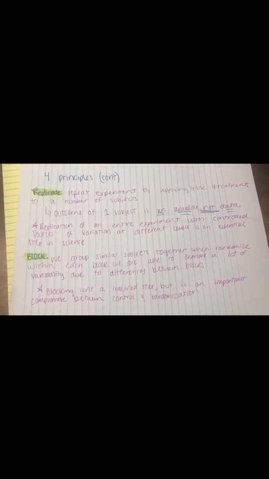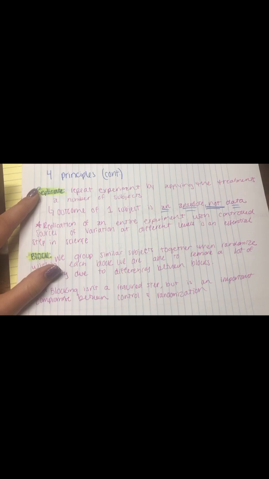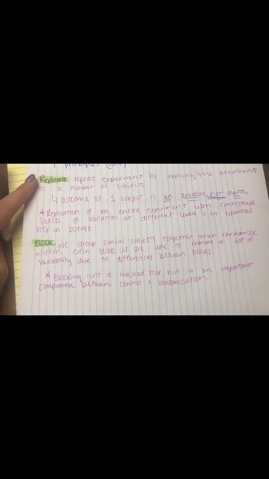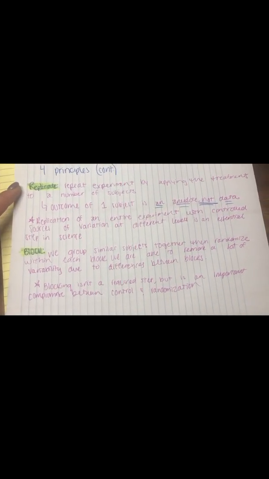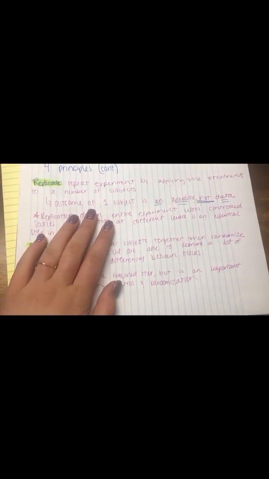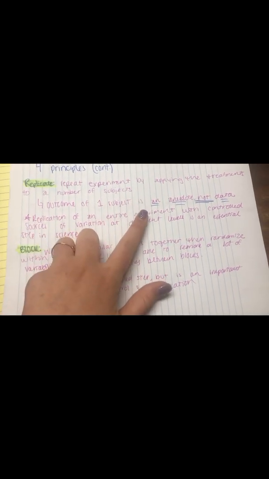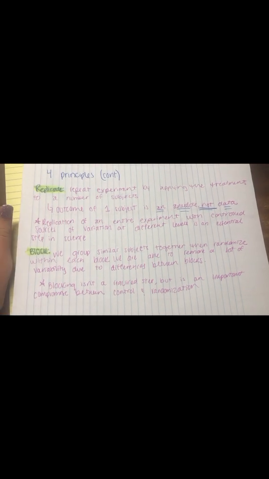So our third principle is replication. Repeating experiments by applying the same treatments to a number of subjects is replicating. We want to have validity in all of our experiments. So we want to make sure that we're getting the same results and not having any crazy outliers. Another thing to keep in mind is the outcome of one subject is an anecdote, not data. In order to get data, we have to repeat our experiment many times.